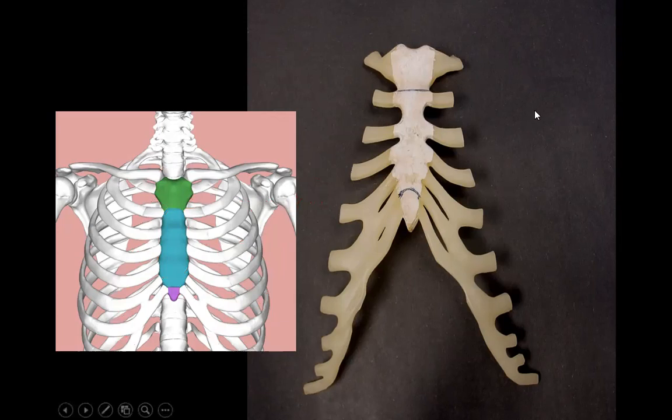Okay, so what do we have here? We have the sternum, the manubrium. The manubrium is the top portion of the sternum. The manubrium articulates with the first pair of ribs and with the clavicle.